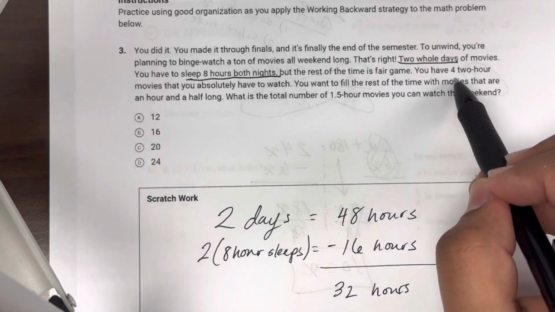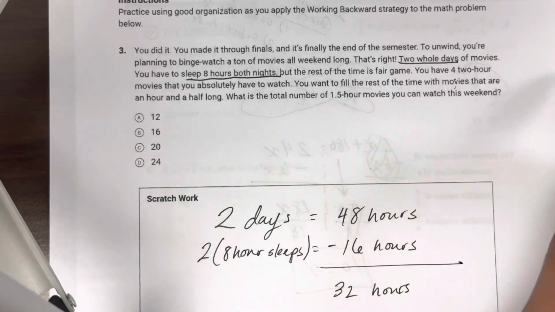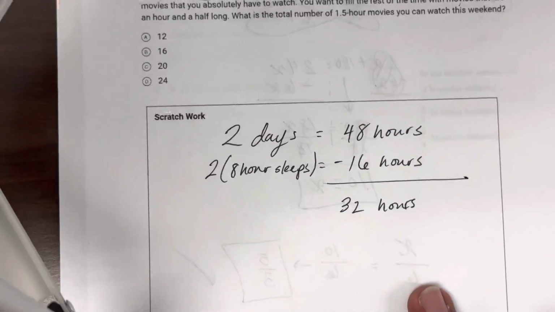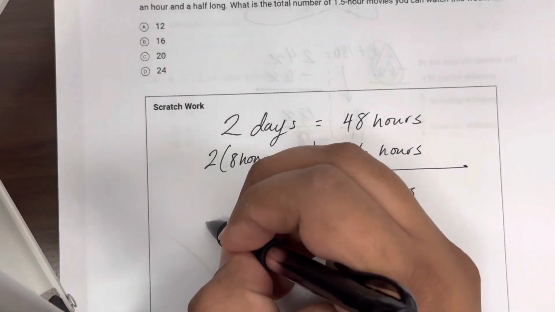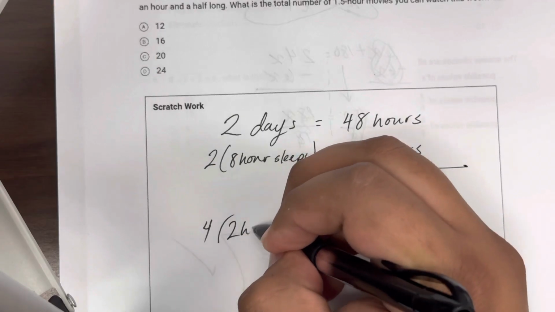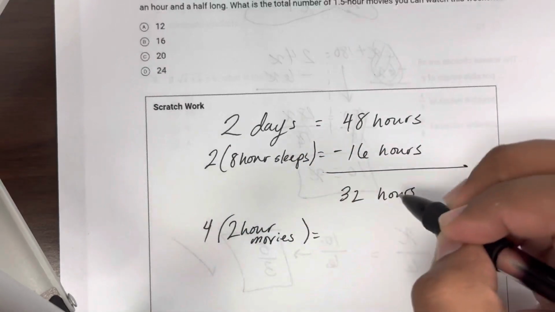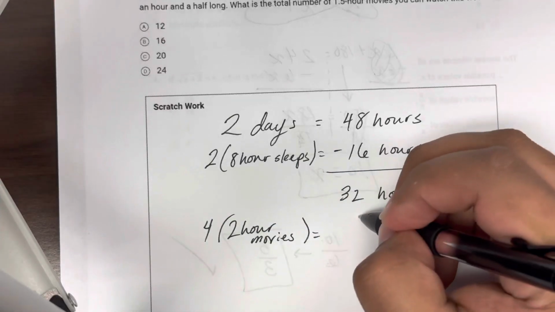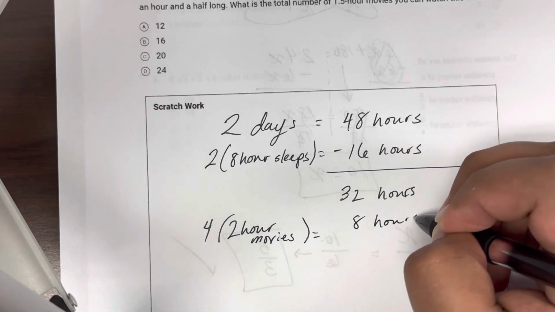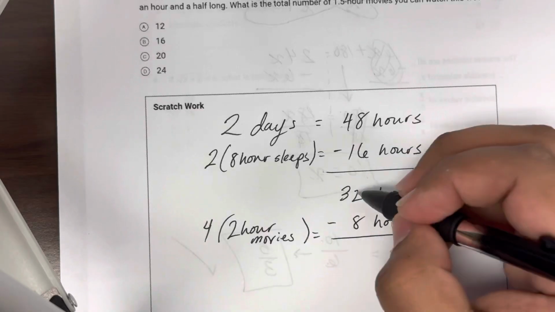You have 2 4-hour movies that you will watch. 2 4-hour movies that you're absolutely going to watch no matter what. 2 times 4 is 8. Subtract this.